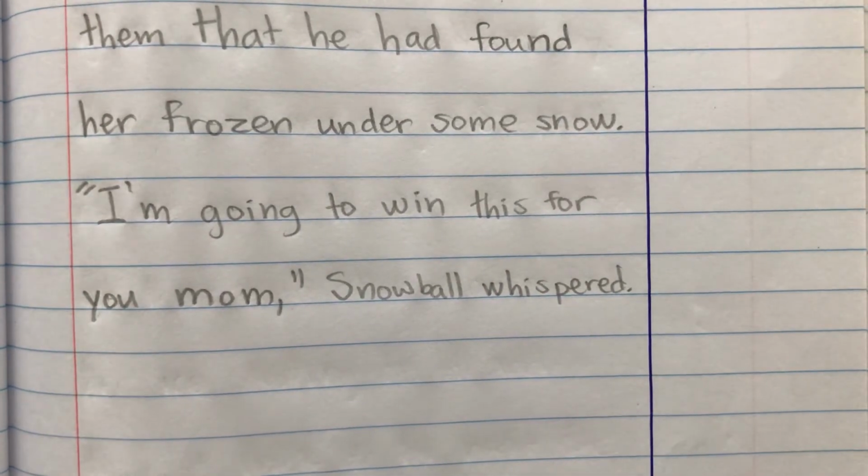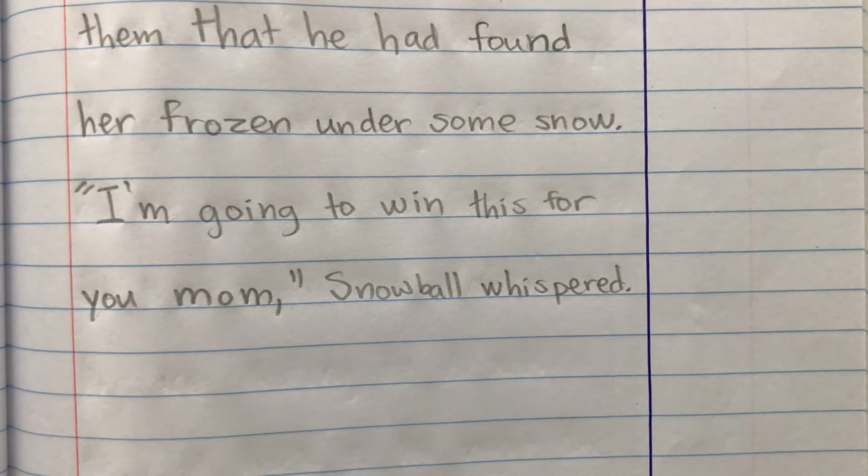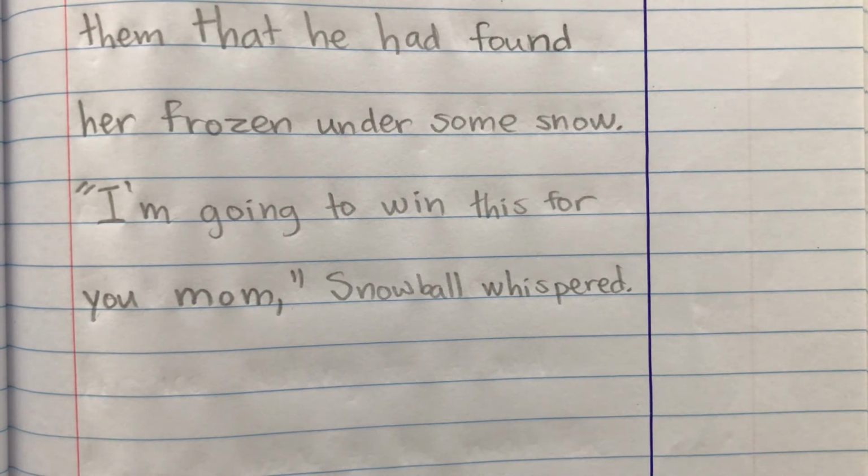So in this part of the story, I had the invitation come, and then I gave a little bit of background about how Snowball lost his mother, similar to how in the original Cinderella loses her mother.